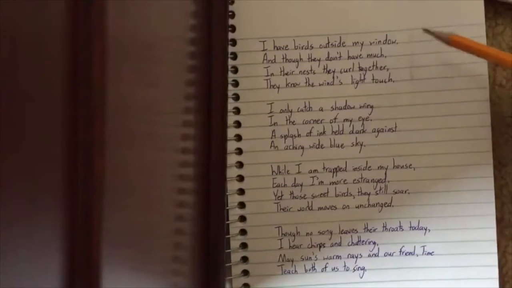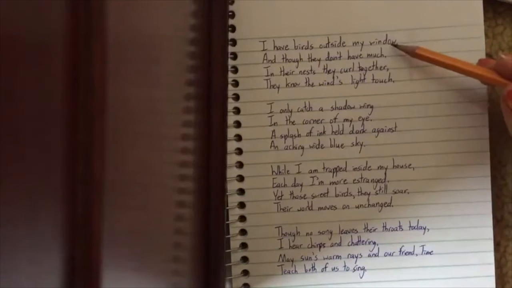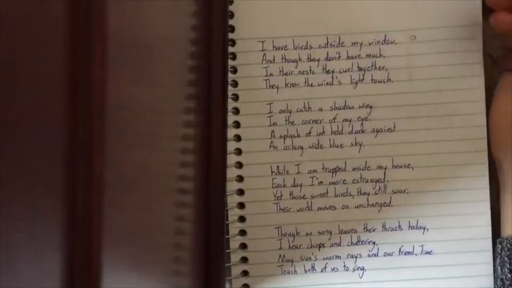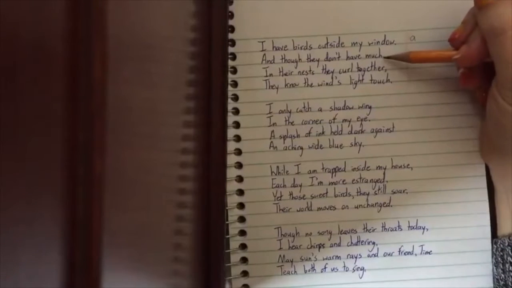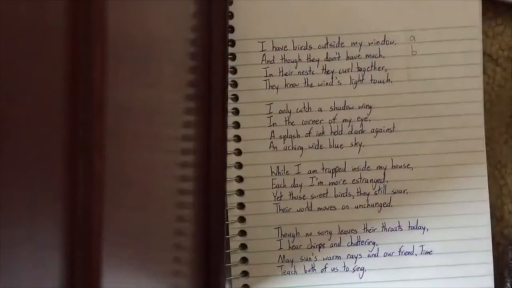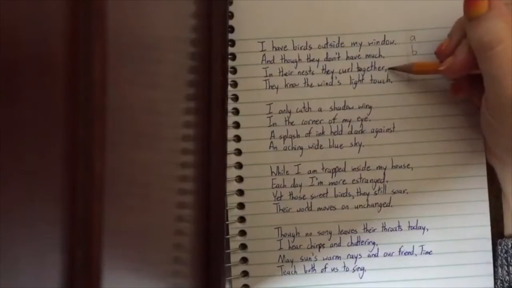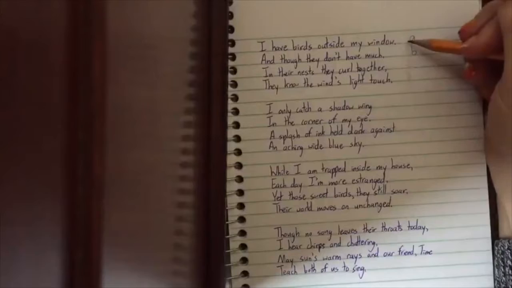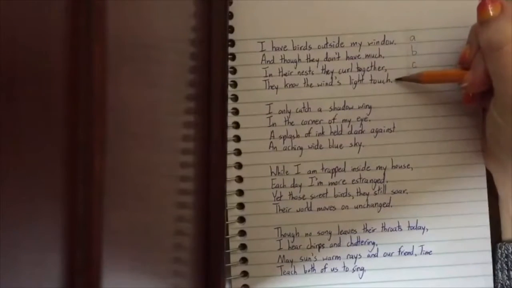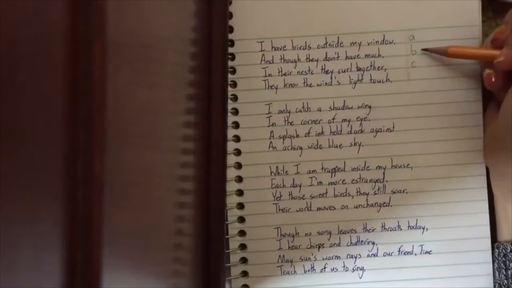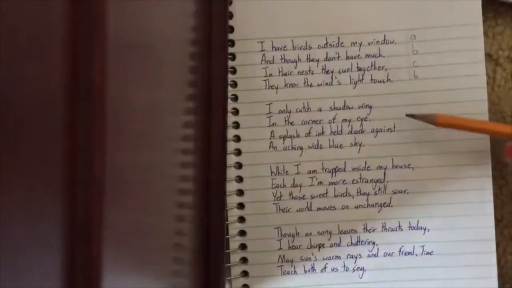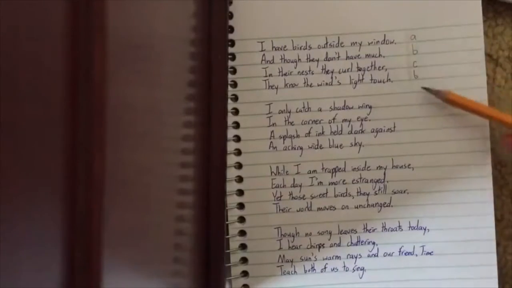So if we take a look at this first stanza here, the last word of the first line is window, so we'll give it an A. The last word of the second line is much, which doesn't rhyme with window, so we will give it a new letter, and that's B. Then we've got together, which doesn't rhyme with either of these, so another new letter, C. And then we have touch, which rhymes up here with much, so we'll give it the same letter because the words rhyme. So it'll be a B. Each of the rest of these stanzas follow the same pattern.